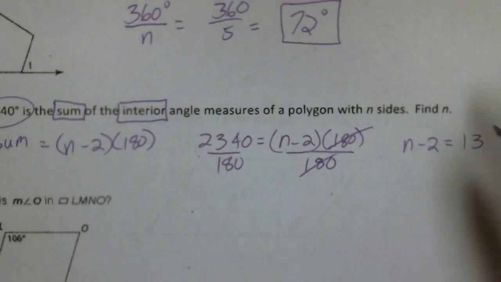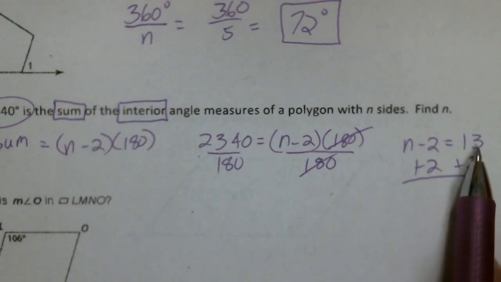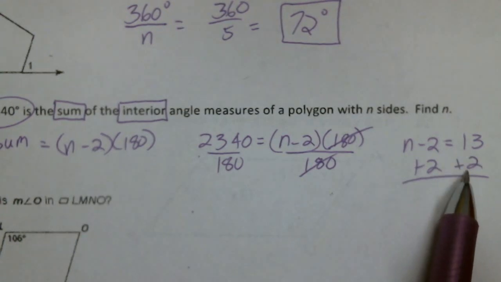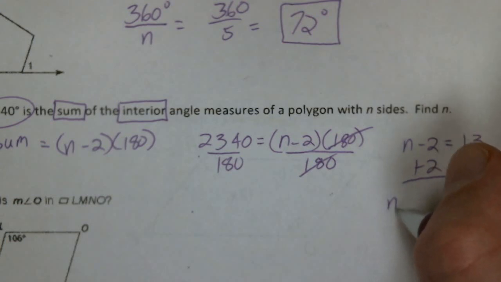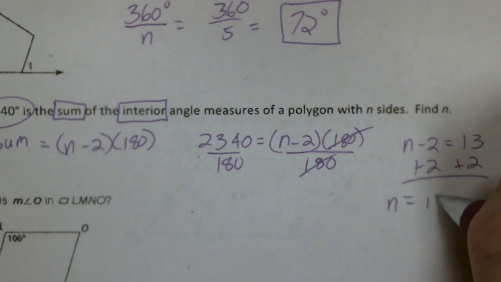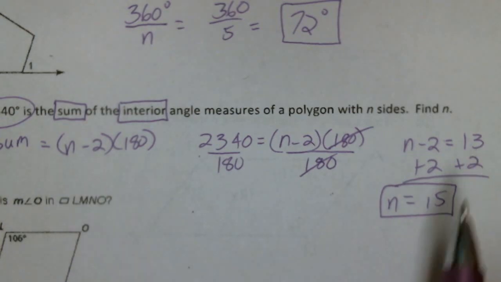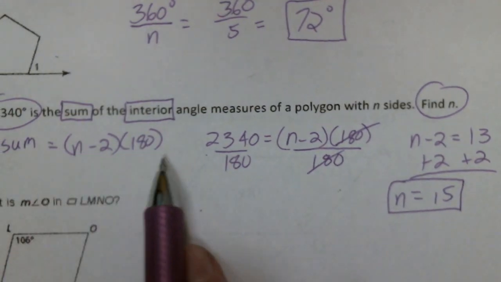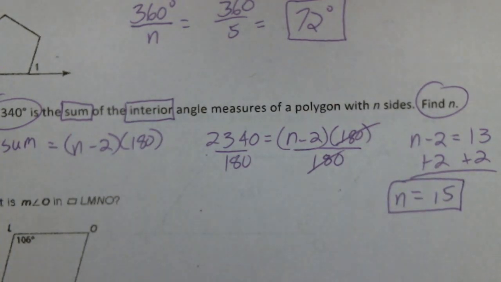Then I'm going to have to add 2 to both sides. Why am I adding 2? Well, remember, 13 is just the number of triangles that I can form because I'm dividing by 180. So I got 13 triangles, but the number of triangles is always 2 less than the number of sides. That's why algebraically we have to add 2 there. So I'm actually going to get a 15-sided polygon. n minus 2 means 13 triangles, but the number of sides is 15. So remember, when you're working backwards, you divide by 180 and add 2 to get the number of sides.